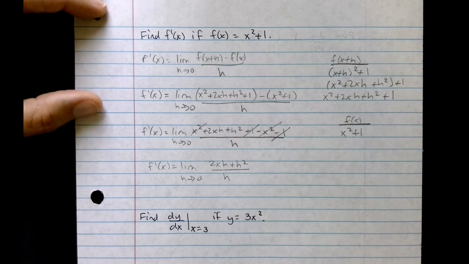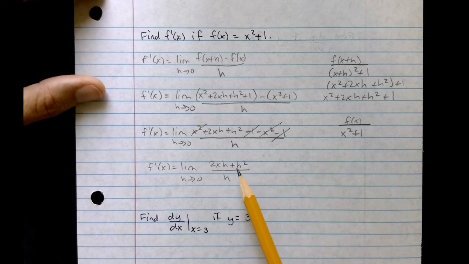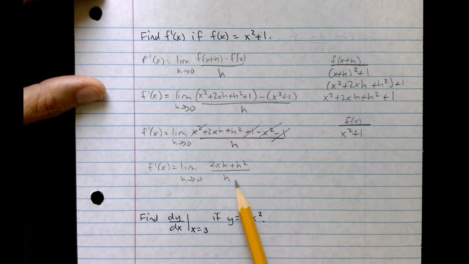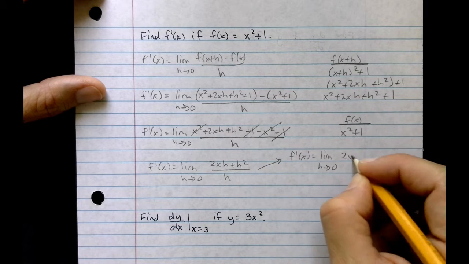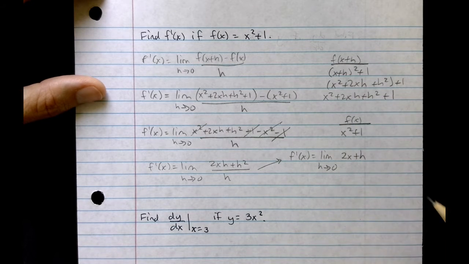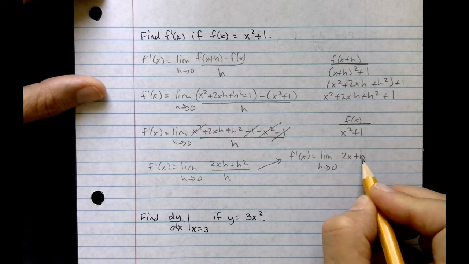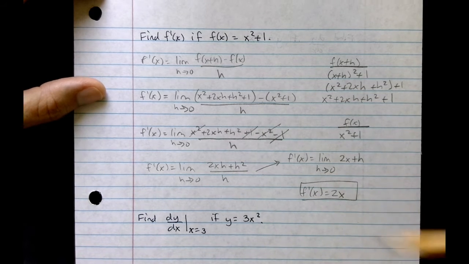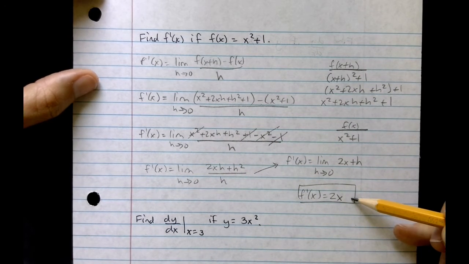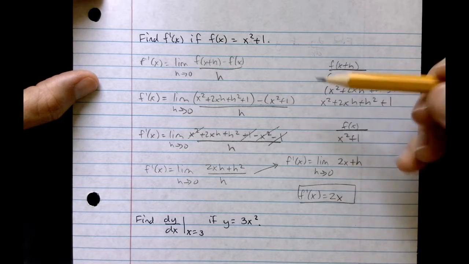Now I'm going to do two steps in one. I'm going to, in my head, take out a single solitary h to simplify with the h on the bottom here. Finally, I evaluate my limit by taking 0 and substituting it only into h. This is my derivative. This will give me the slope at this curve at any point I want.